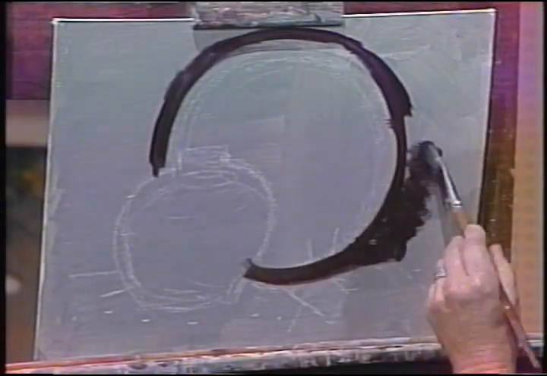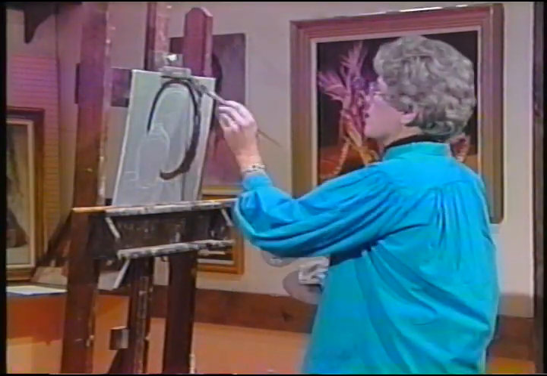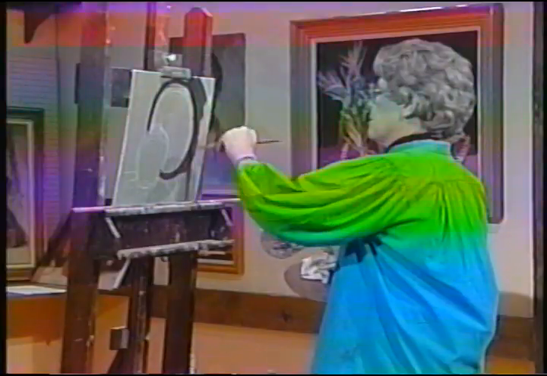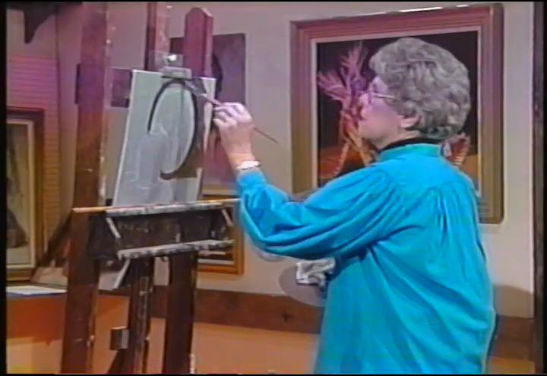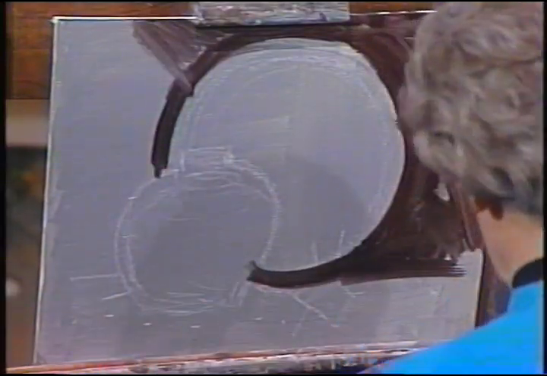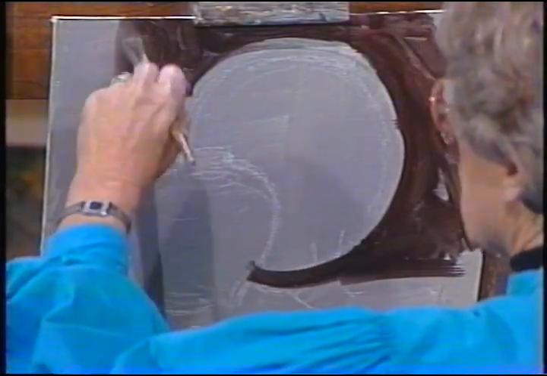Just bear with me while I put this in. Don't use this rhythm of application. This is just expediting something for me to then show you. This is really too thin.